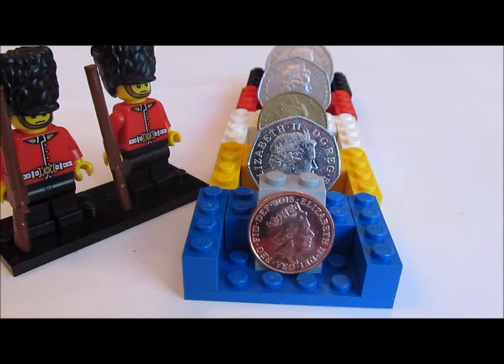Now the Royal Mint has announced it is going to release a special commemorative coin, a £20 coin, which will have all the portraits of the Queen laid out on the front of it, with Jodie Clark's portrait on the back. And that's to commemorate her being the longest reigning British monarch.